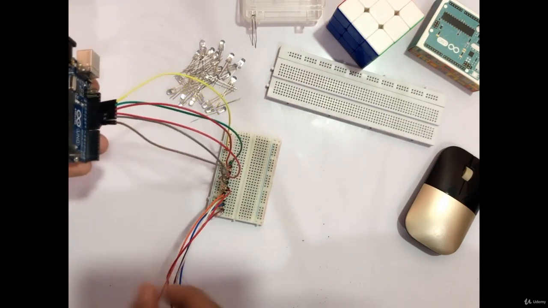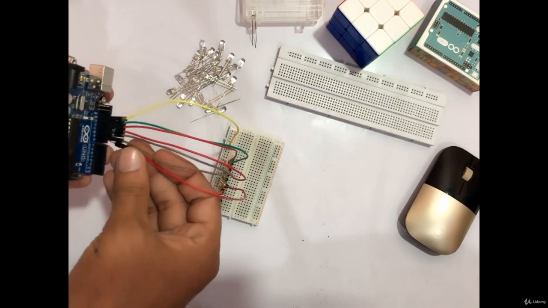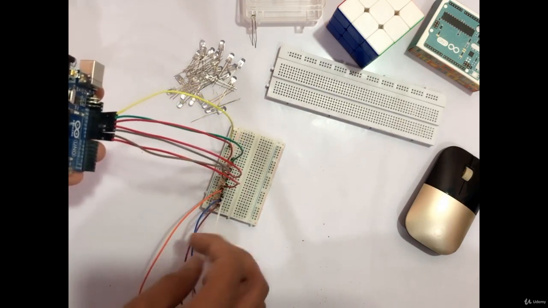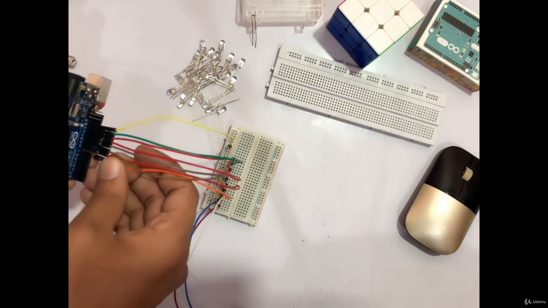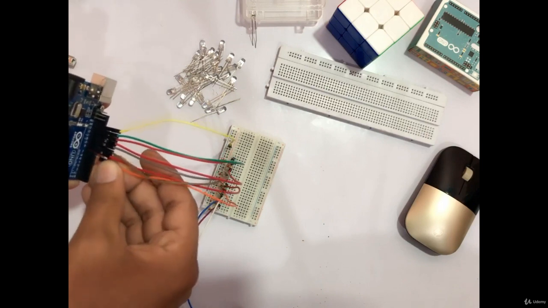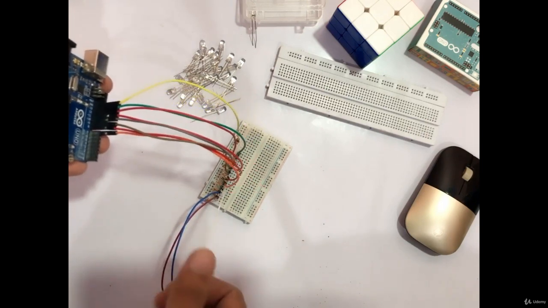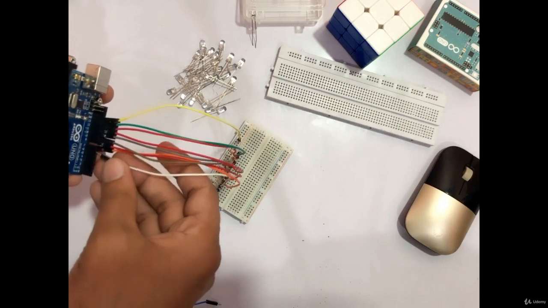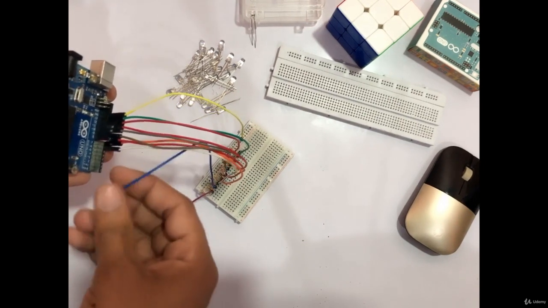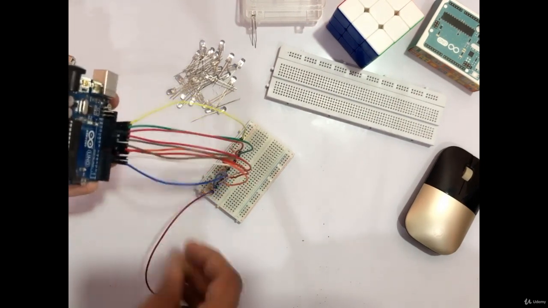Maybe I have mismatched the circuit. Now orange. Always use colorful wires in this circuit, because sometimes the circuit will get mismatched.